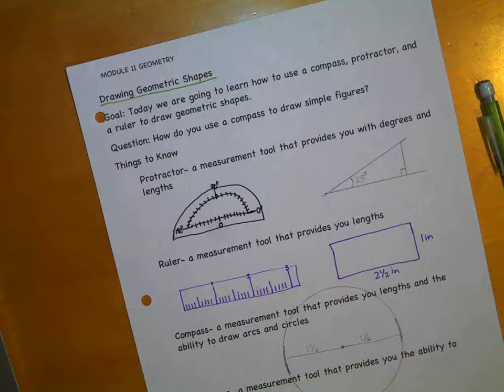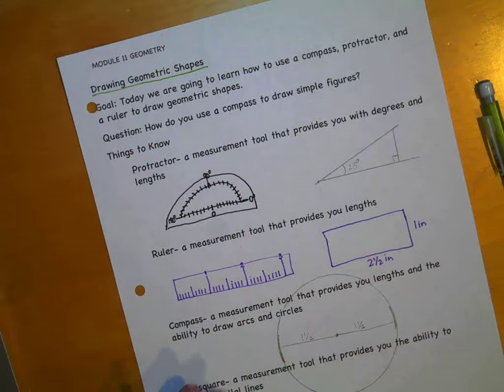All right, so going back to our goal, today we are going to learn how to use a compass, a protractor, and a ruler to draw geometric shapes. The question that I want you to be thinking about was, how do you use a compass to draw simple figures? If you can't quite figure out that answer yet, then I will show you when we do some practice in class. All right, that's all I have for you today.